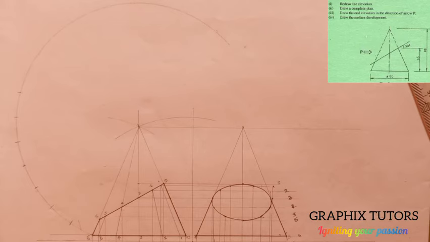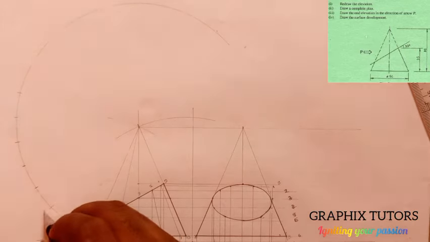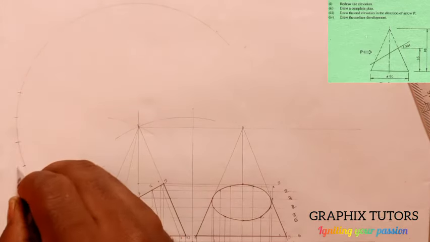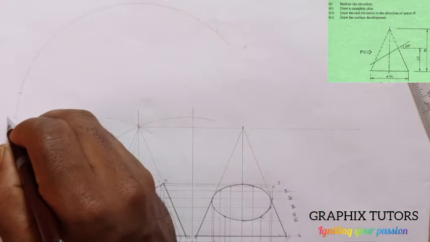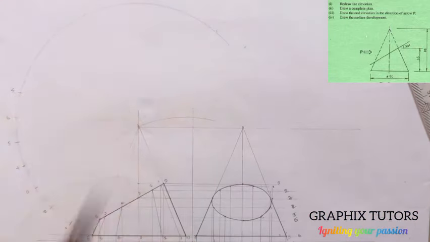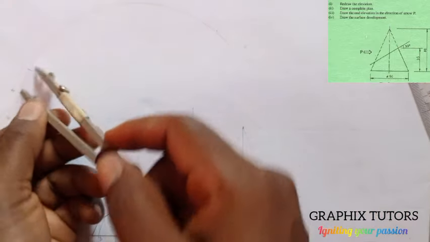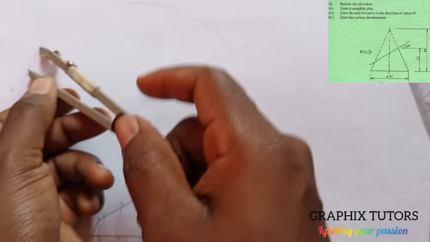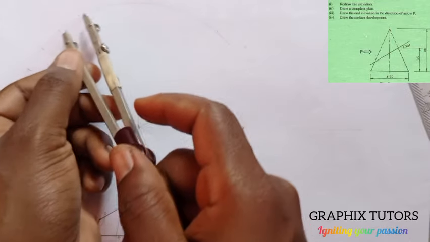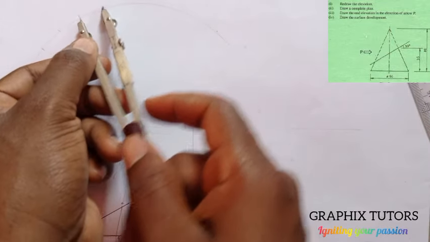So that is, I said this is 0, this is 1, 2, 3, 4, 5, 6, then we'll go to 5 again, back to 0. So this will be 4, 3, 2, 1, 0, right?